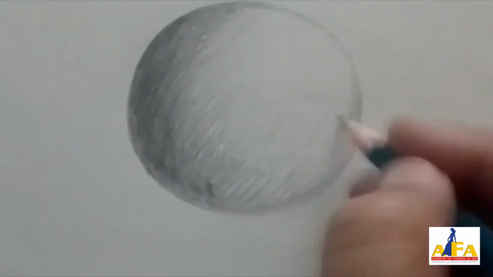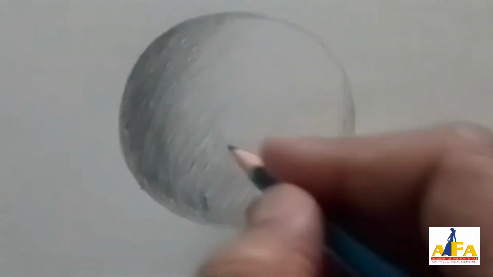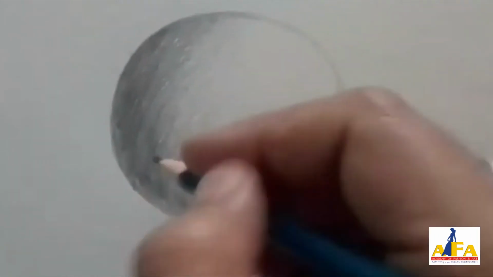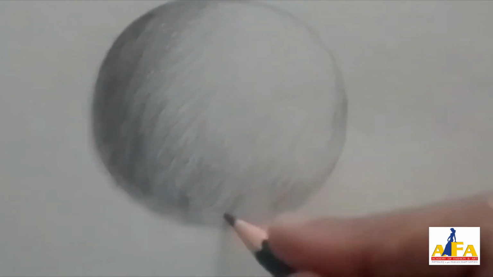This process is a time-saving process, but practice is required. Smooth shading is different from this particular treatment. So I will guide you. I will create some specimens with smooth strokes also. That technique is different from the hatching technique.